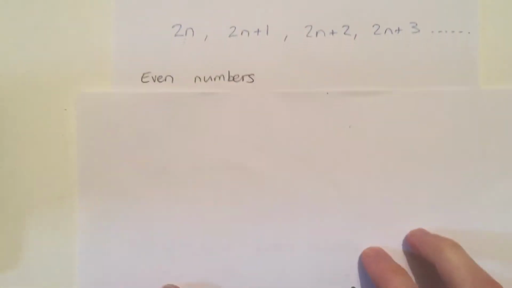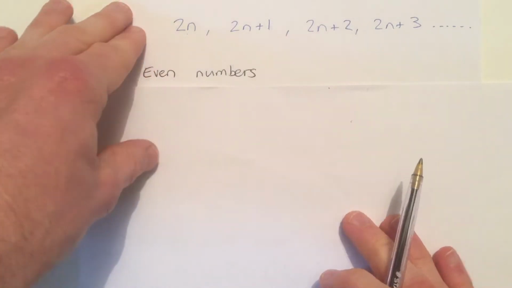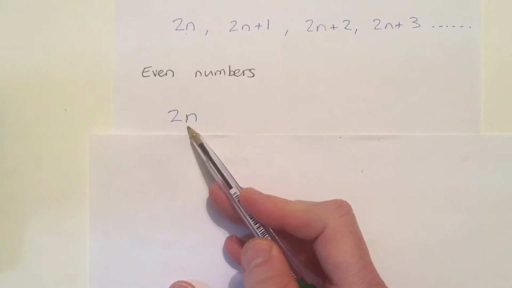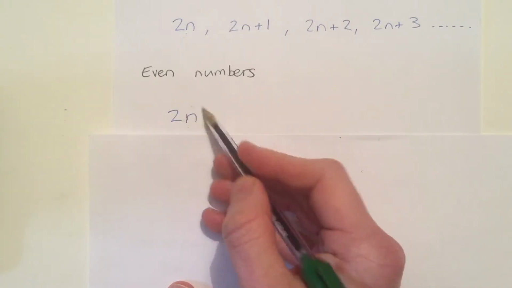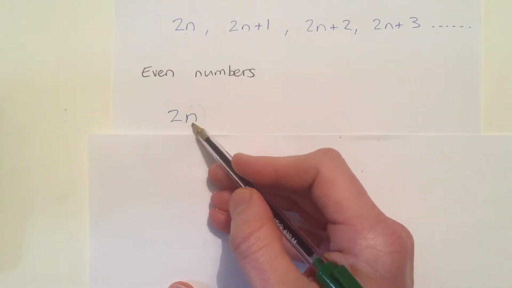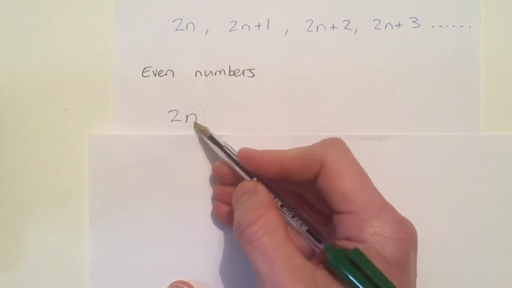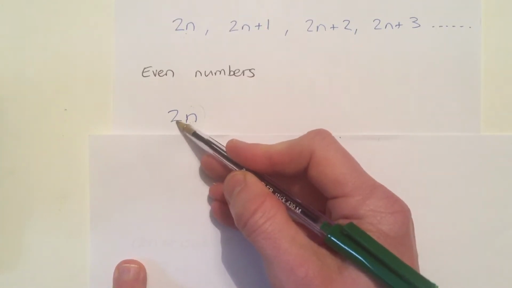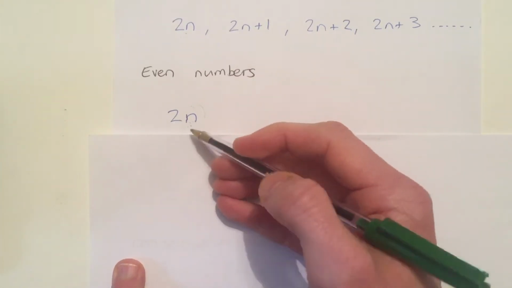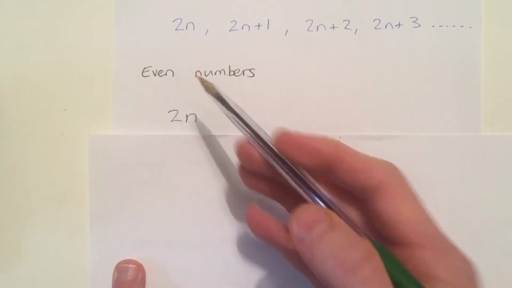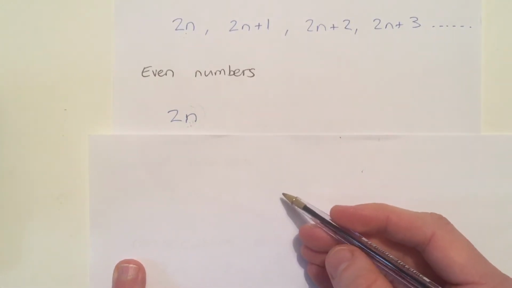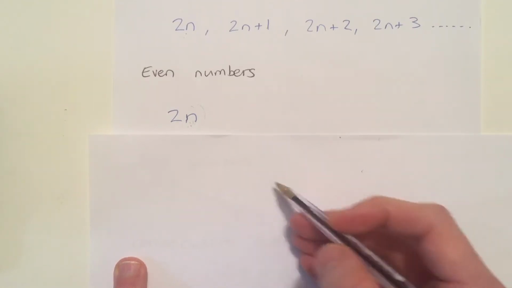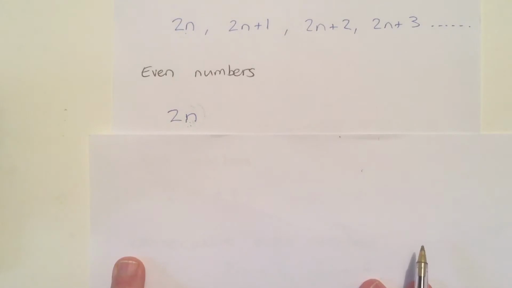If I'm talking about even numbers, an even number I'd represent as 2 times n, because it doesn't matter what this n is. N can be any number here, could be 1, 2, 3, 4, 5, 6. It doesn't matter what n is. When I times it by 2, it's always going to be a multiple of 2. It's always going to be in the 2 times table, so it's always going to be an even number. So if I want to represent an even number with algebra, I always write 2n.